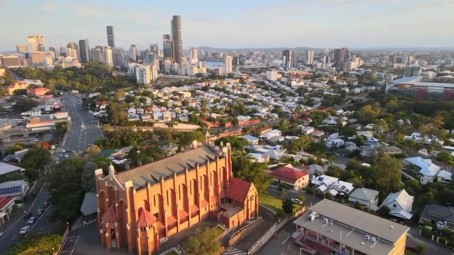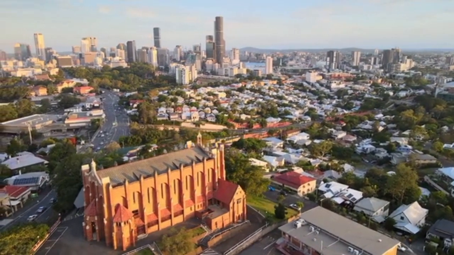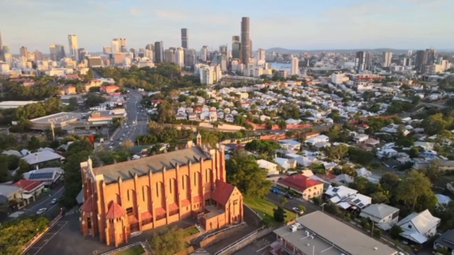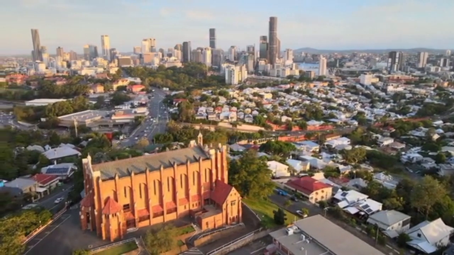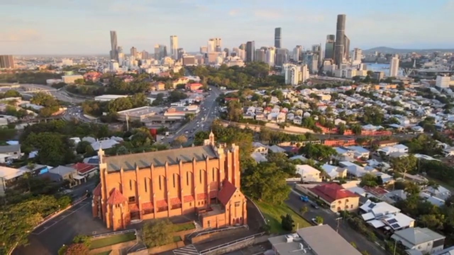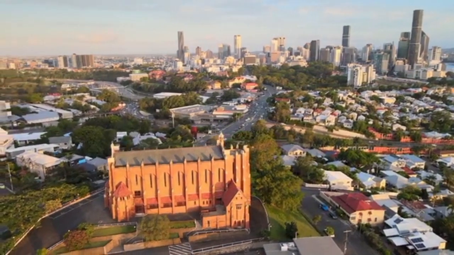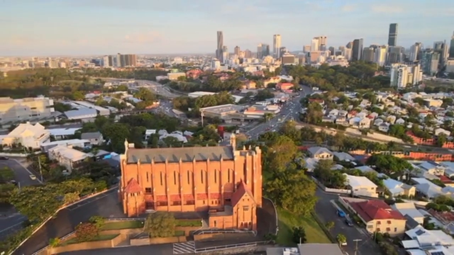World War I. Australia played a significant role in World War I, with many Australians serving in the Gallipoli Campaign and on the Western Front. The war had a profound impact on Australian society, with significant loss of life and a growing sense of national identity. Post-war era and modern Australia, 1945 to present.